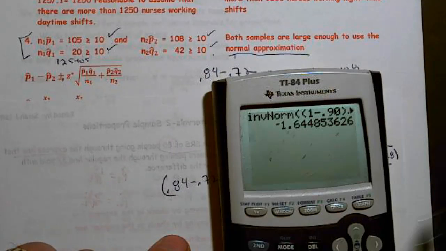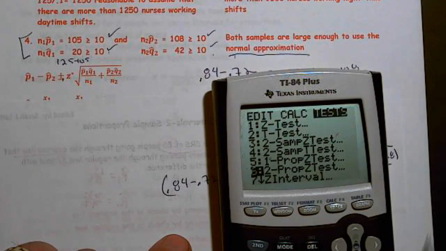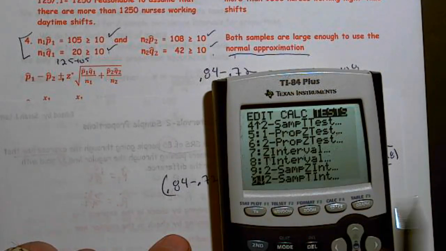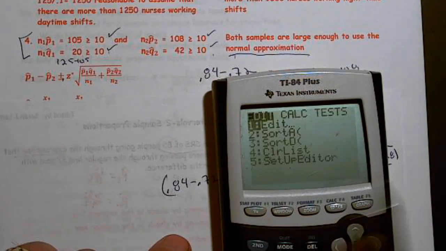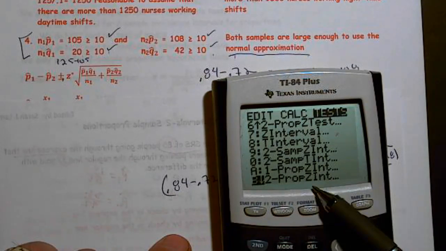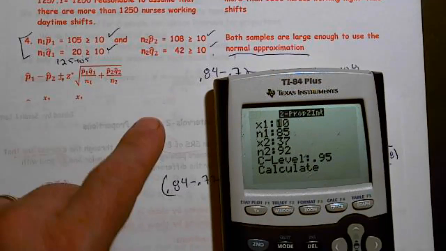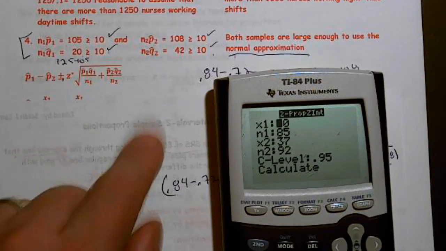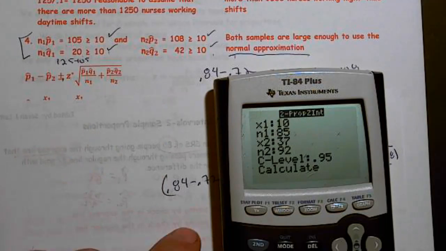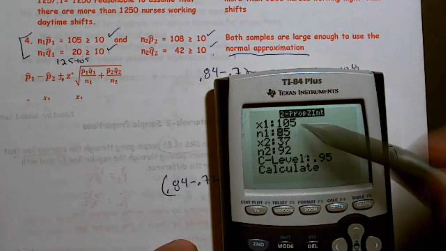We're going to go ahead and run this test, stat test. And we scroll all the way down to letter B. 2 proportion z interval. And our x1, well, they really didn't give it to us. We calculated it earlier, but I want to show you something on a calculator. 0.84 times 125. Make sure that's a whole number. It is in this case, we're good to go.